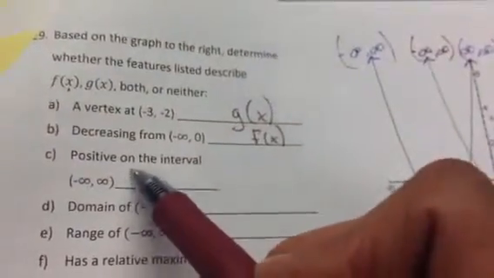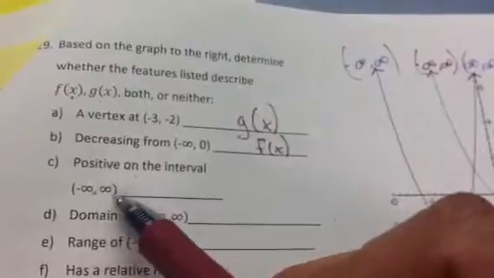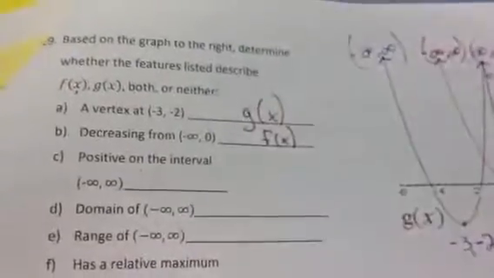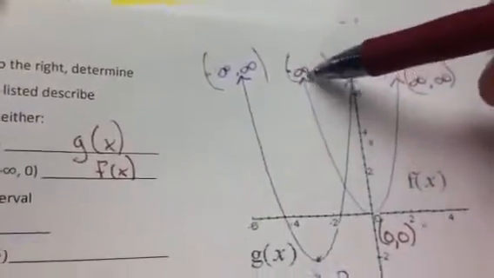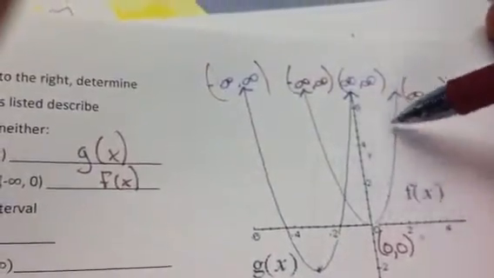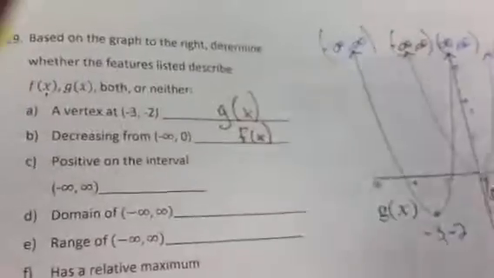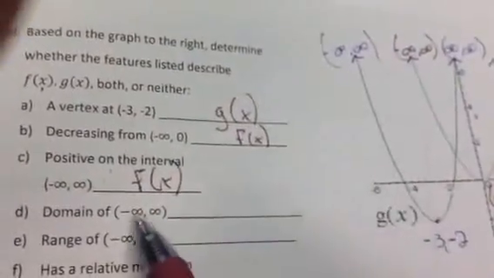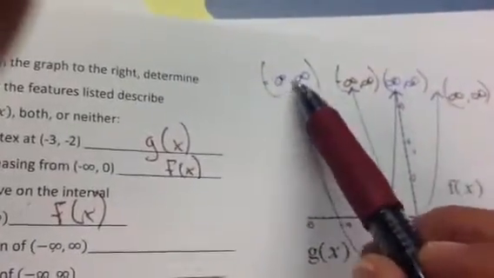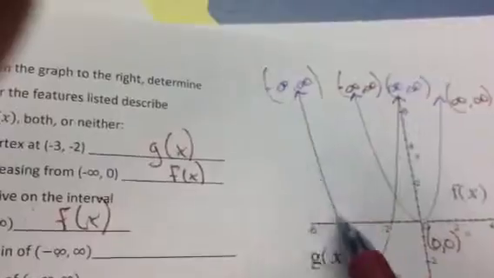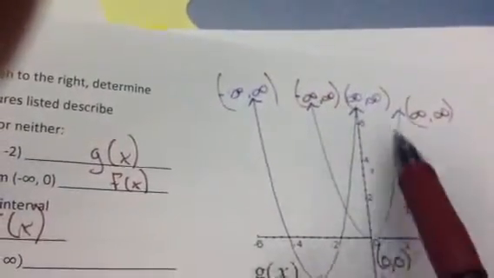Which one is positive on the interval -infinity to infinity? That means it's above the x-axis the entire time, and that's this one. From -infinity to infinity, this is all above the x-axis, so that one again is f of x. Which has a domain of -infinity to infinity? That's actually both. Its lowest x value is -infinity and its biggest is infinity, and the same for this one.